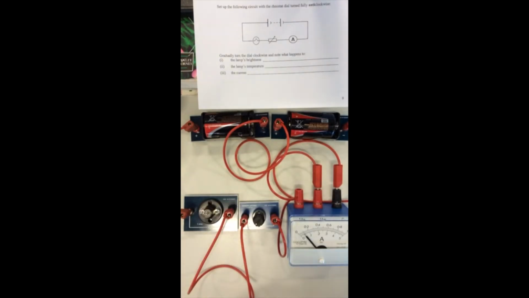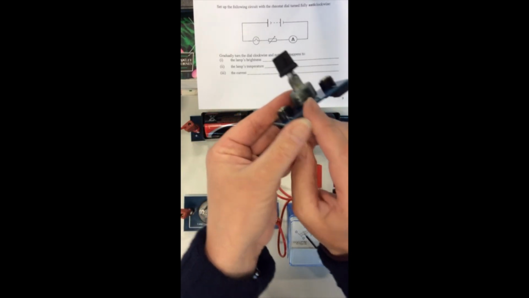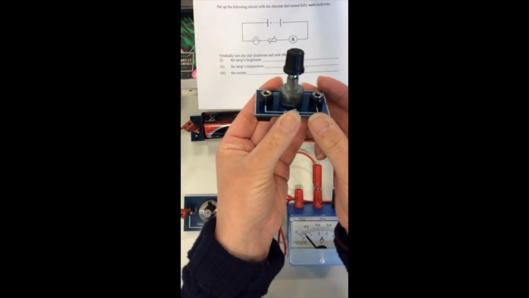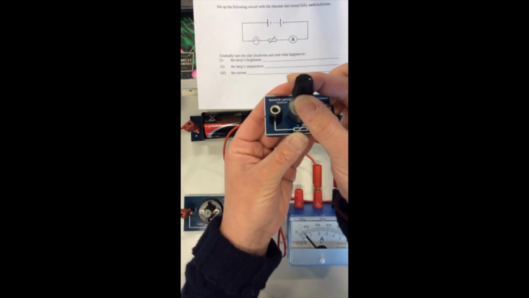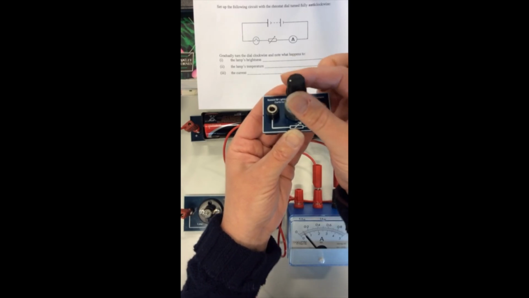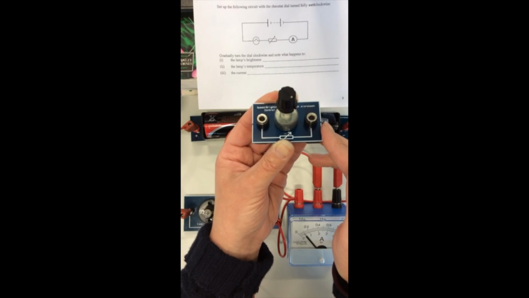Hi girls, at the bottom of page 9 there's a little section that's got the heading "A dimmer circuit." Now it says set up the following circuit with the rheostat dial turned fully anti-clockwise. Well, first of all, this is what a rheostat dial looks like. So it's a little component we can put into a circuit just like all the other components, got connections either side, and this little dial turns, and that allows us to vary how much resistance is in the circuit. So let's see it working.